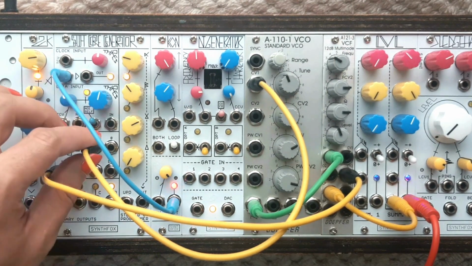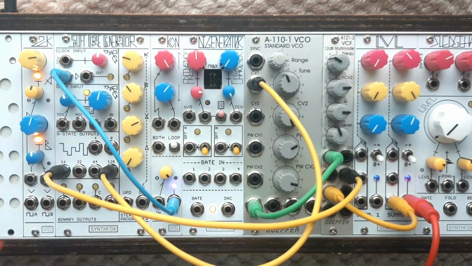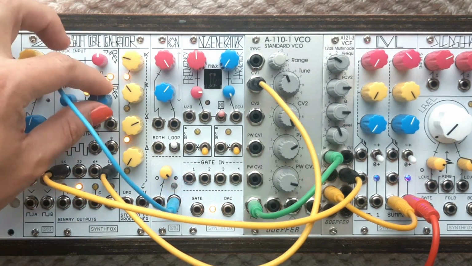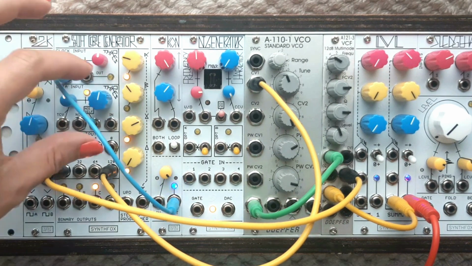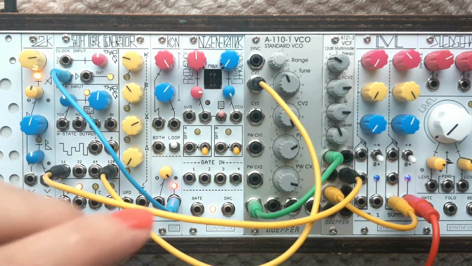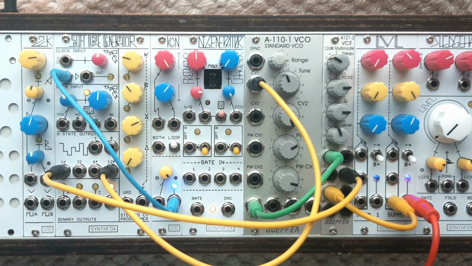Now let's use the 128-state output instead of the 4-state to control the VCO frequency. In an instant, we get a more atonal and complex soundscape. Now that I showed you how to quickly get started, I will overview the module in more detail.